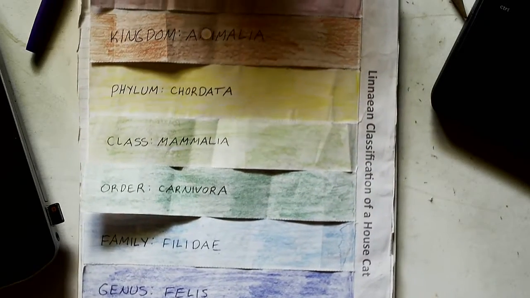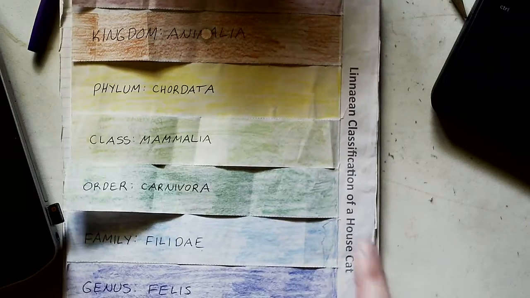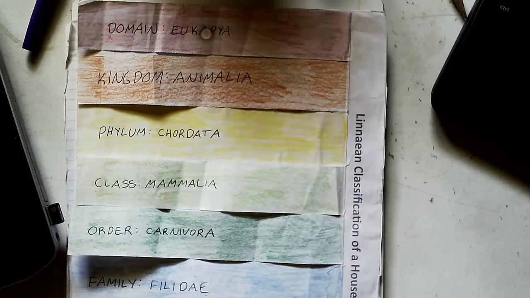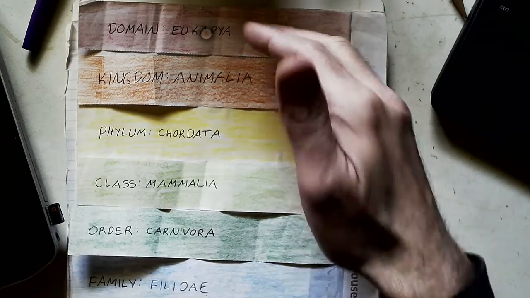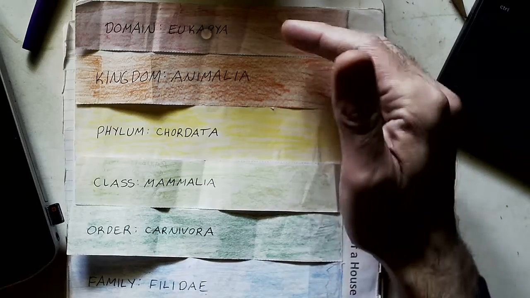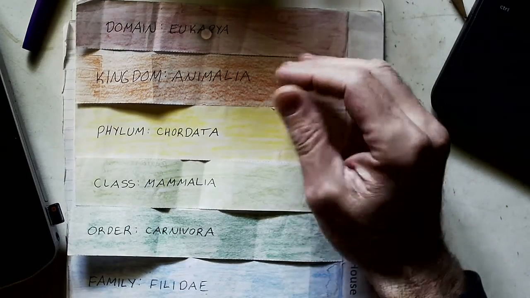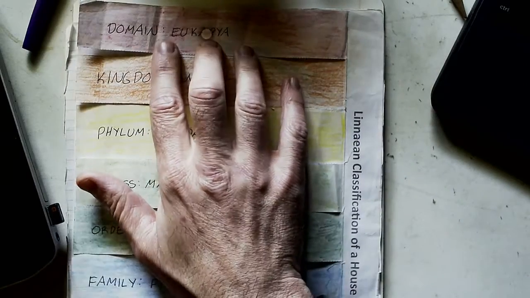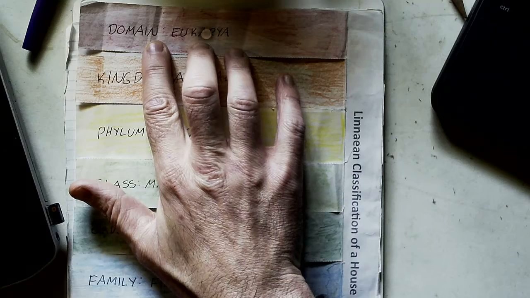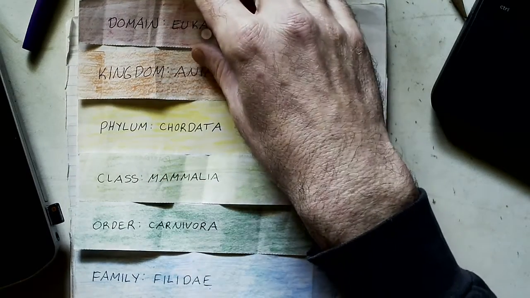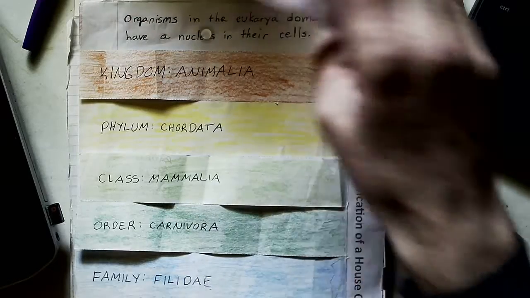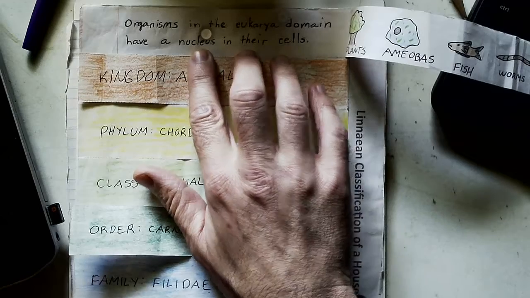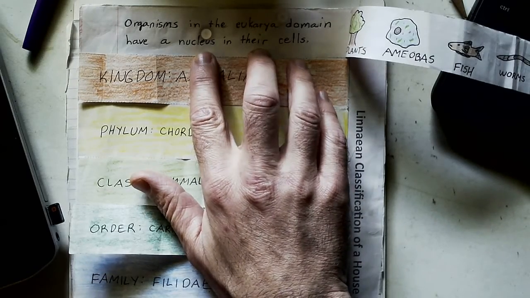So what we would have done on this one is we would be classifying a house cat. And you'd be looking at a house cat and trying to determine what physical traits put it into each one of these categories. Okay, and that's the most important part of this section, is we classify living things according to physical traits. So the domain, it's going to be really general. The domain that a house cat belongs to is eukarya, and you would have, underneath that flap, put the definition of what eukarya is, which is any organism that has a nucleus in their cells.